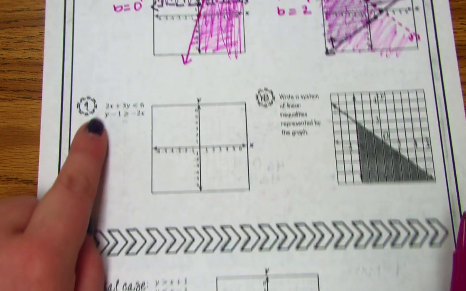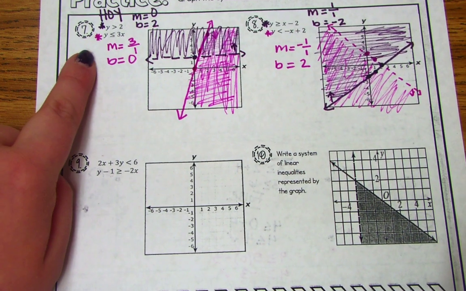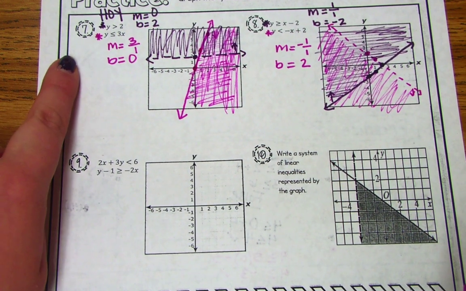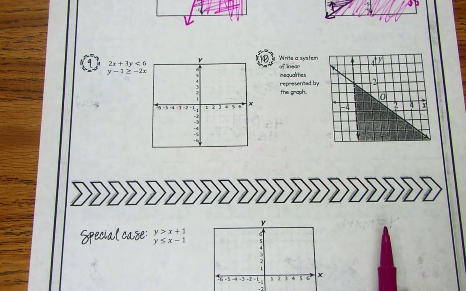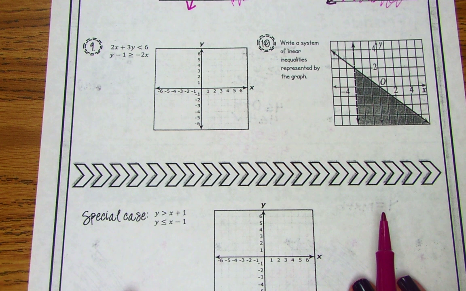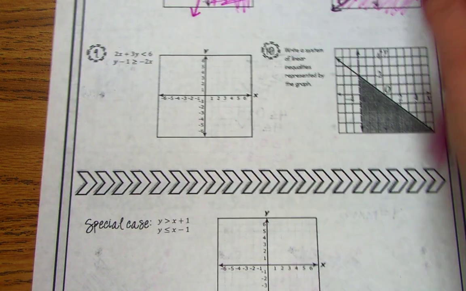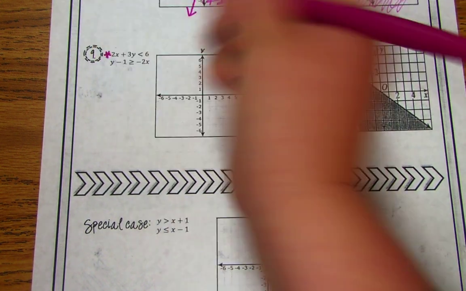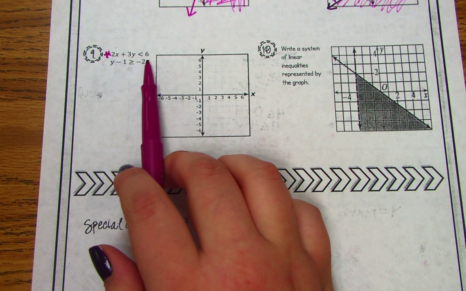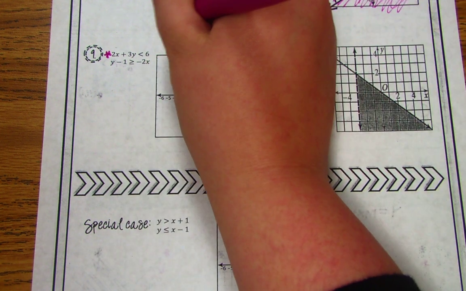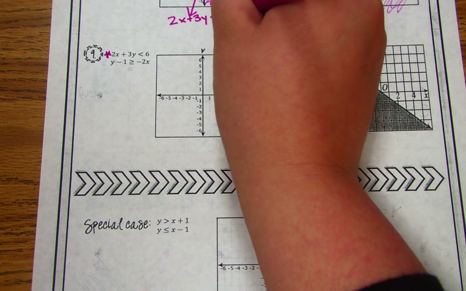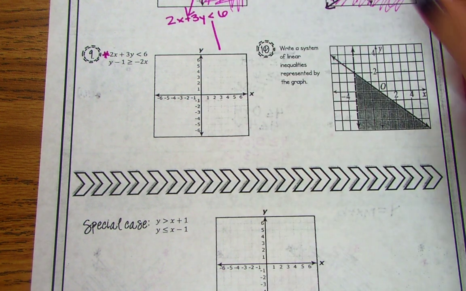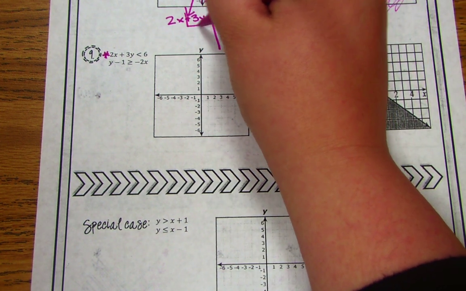If you notice the difference between these inequalities and these that were up here, these were solved for y. These are not, which means we've got to go back and remember those solving for y skills that I know you have. So for the first one, 2x plus 3y is less than 6. I'm going to rewrite it up here just so I have some room. And I want to solve this for y.